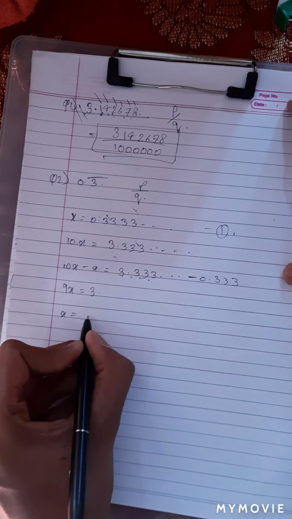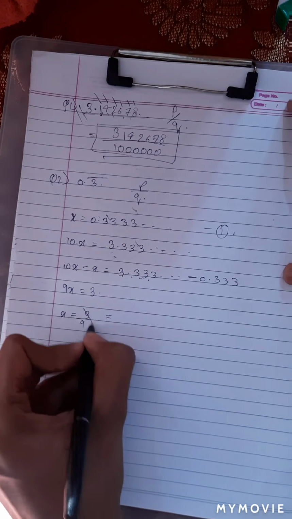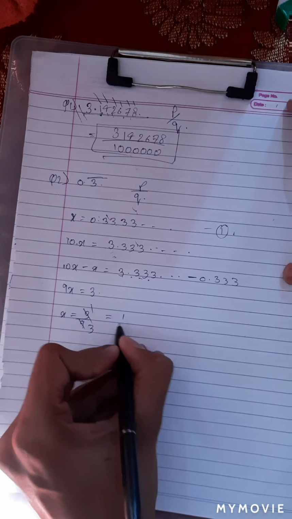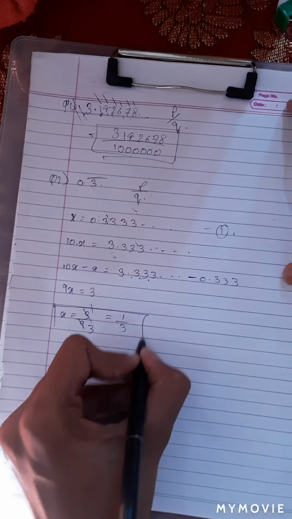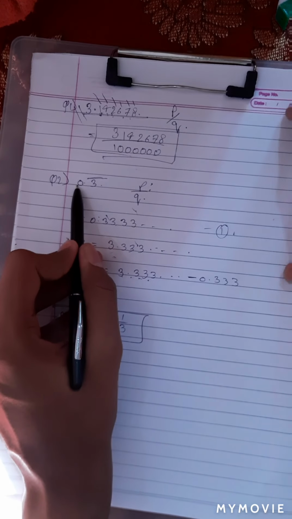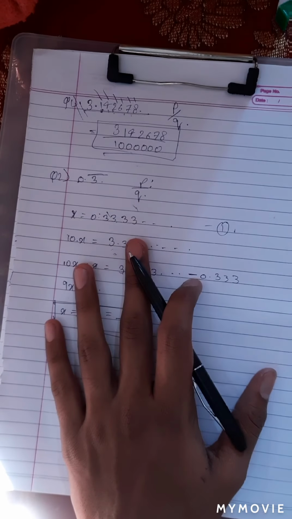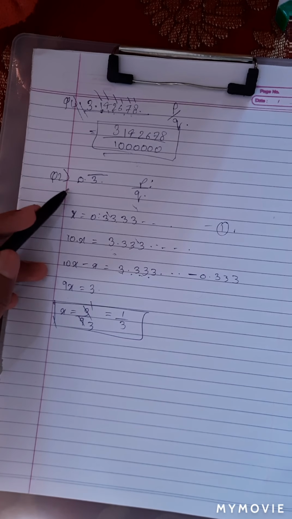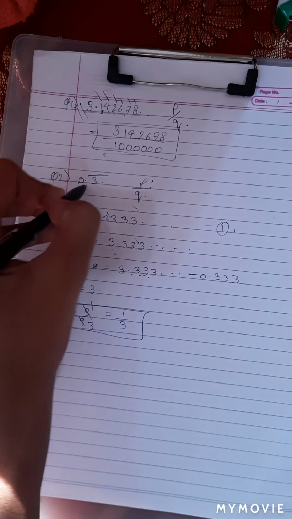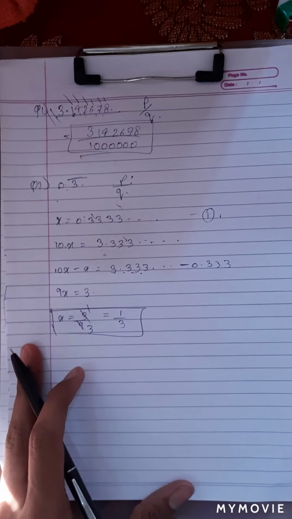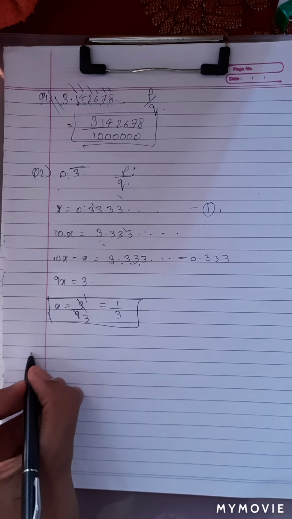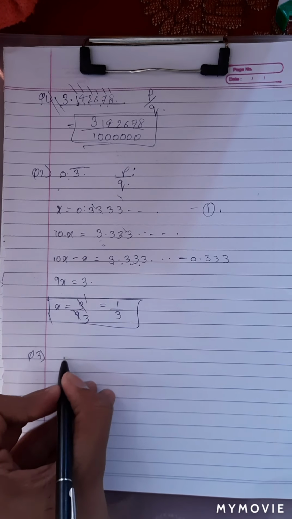So x equals 3 by 9, that is, 1 by 3. So this is the p by q form of 0.3 bar. Like this we were able to find the p by q form of a non-terminating decimal expansion.